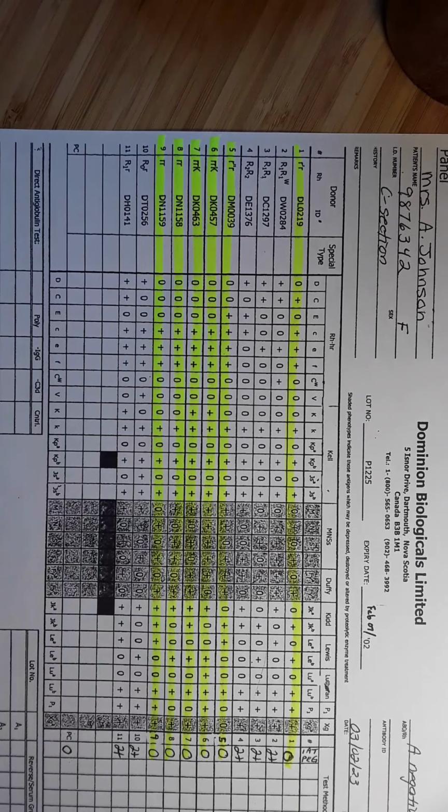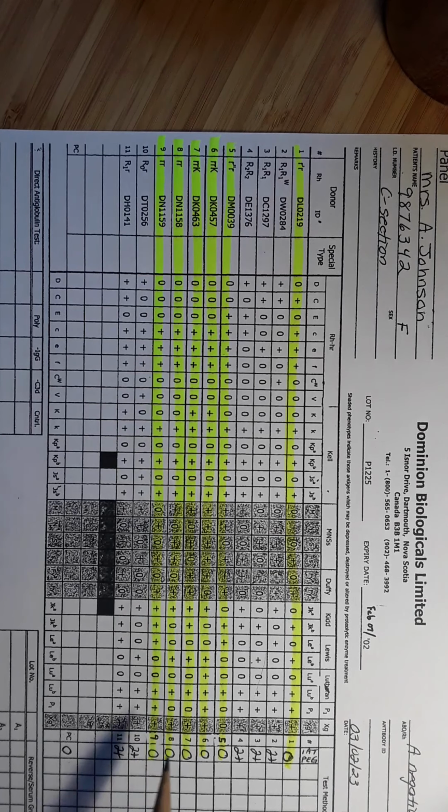So the reason I'm highlighting negative rows is because we are going to start excluding, as in saying that that antibody is not present based on non-reactivity of the patient's plasma with the antigens on the cells. So we're going to get started working on that.